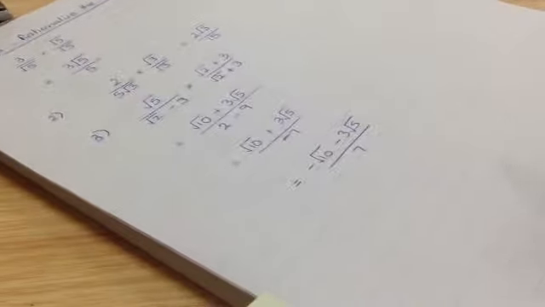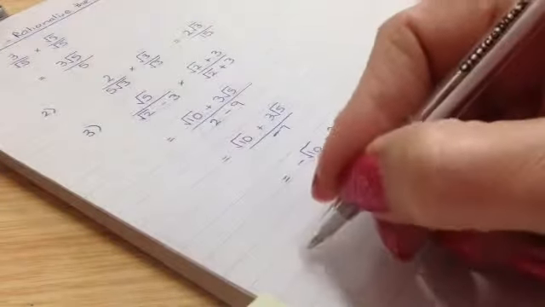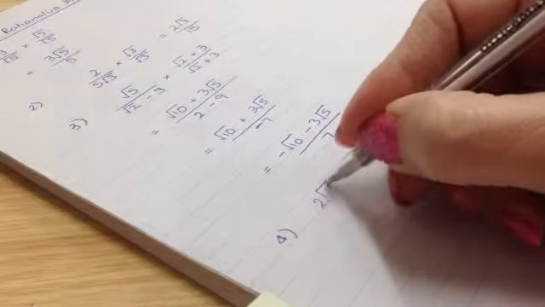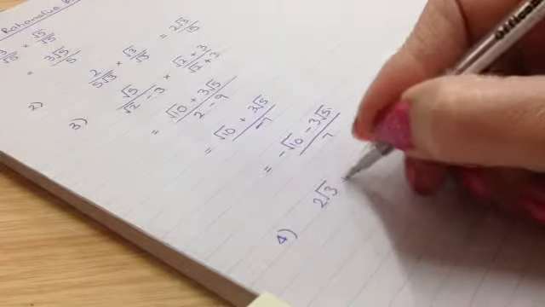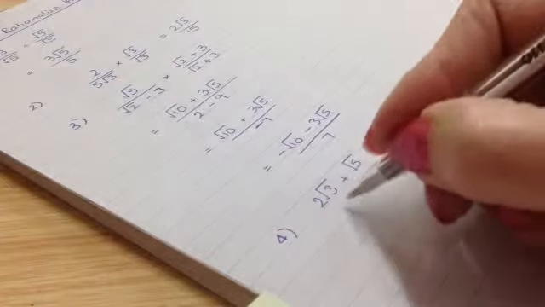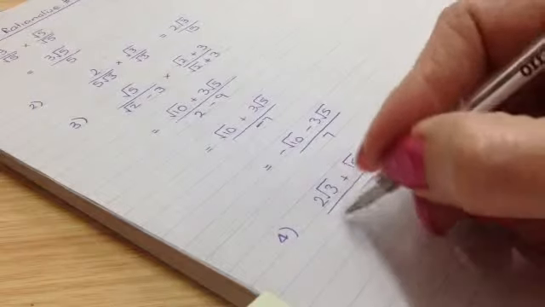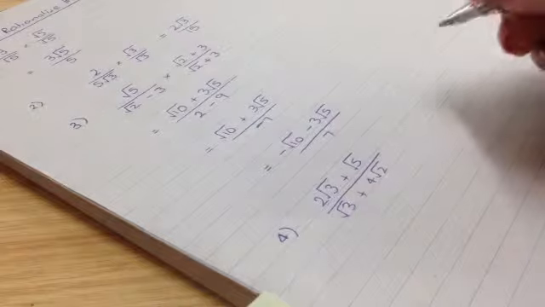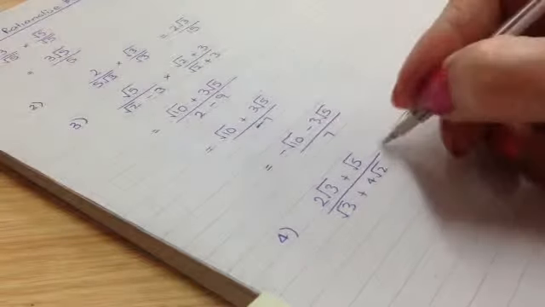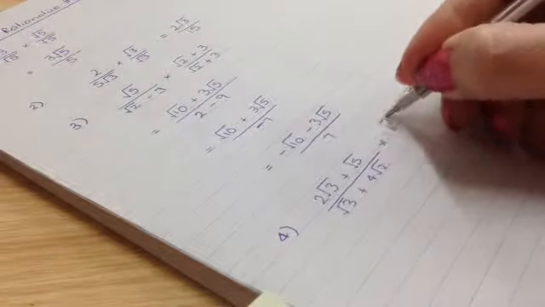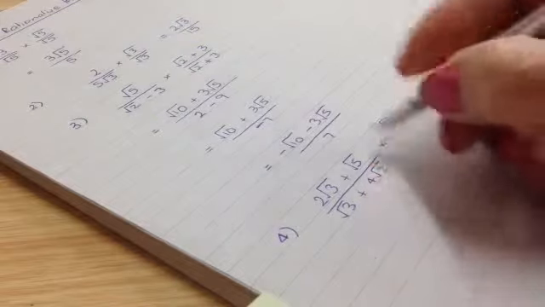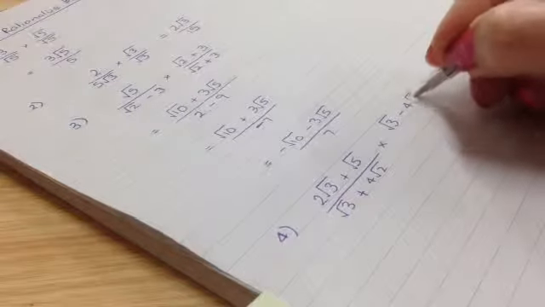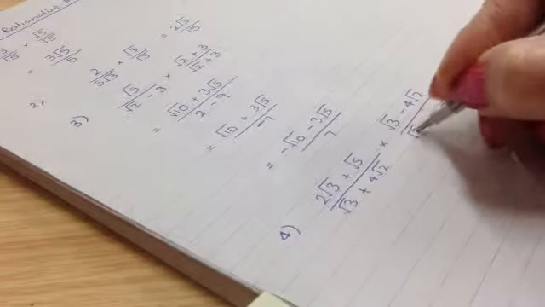Okay, here's another example, number 4. Okay, more complex one. So 2 root 3 plus root 5 all over root 3 plus 4 root 2. Okay. All right, so we're going to multiply the top and bottom by the conjugate of this, which simply means if that's a plus, you're going to make it a minus. Okay, top and bottom by the same thing.